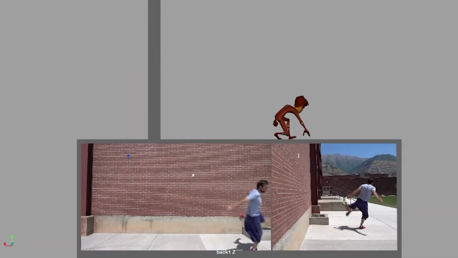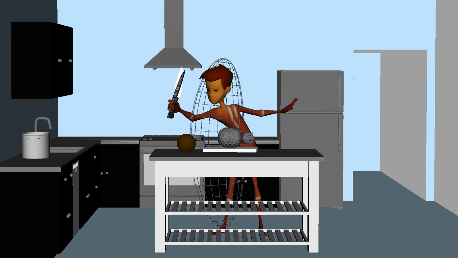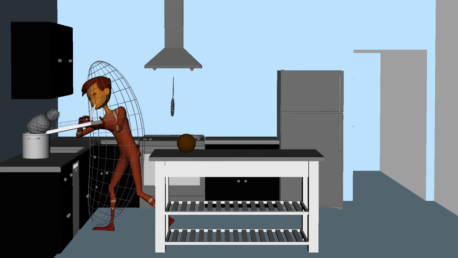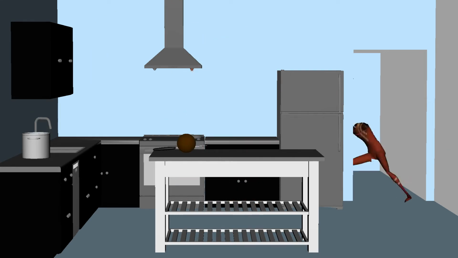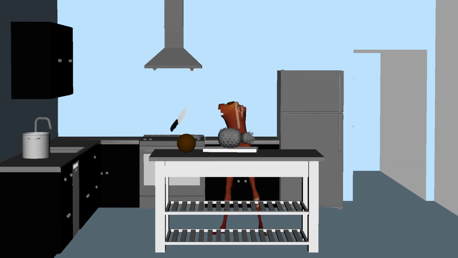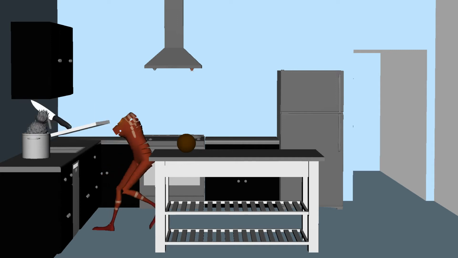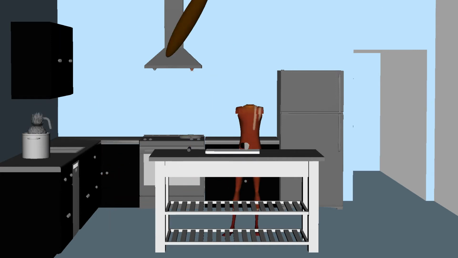For my shot, I basically followed the timing of my sphere pass and I used my reference to check my body mechanics. I started with the torso and legs, and one thing that really helped me out here is actually hiding the body parts that I wasn't animating. I really made sure that the torso and legs were really solid here so that the arms and the head would be much easier.